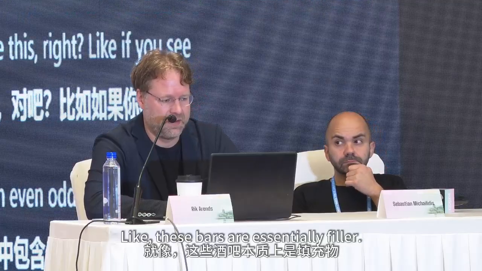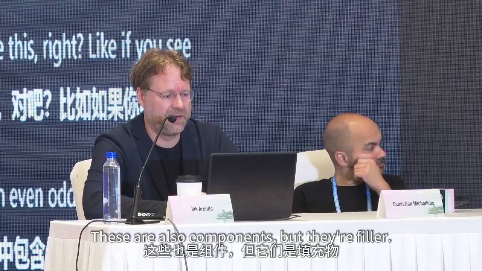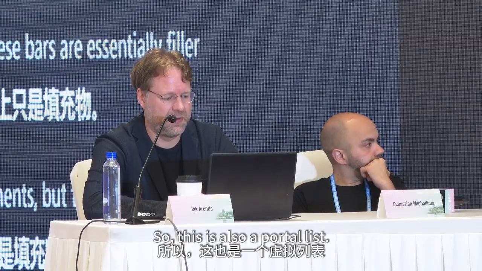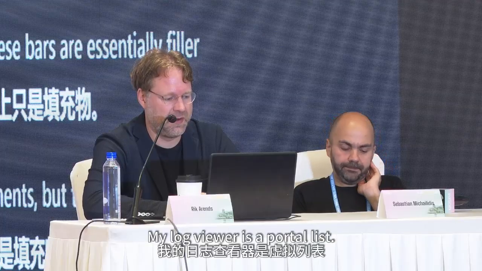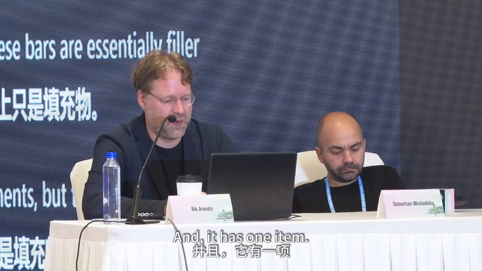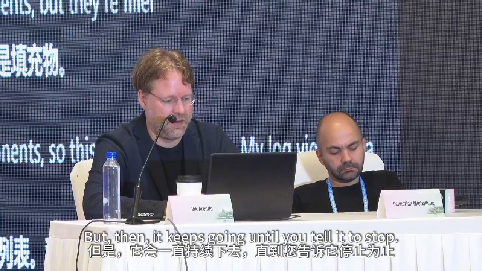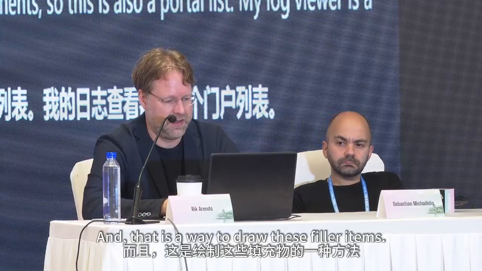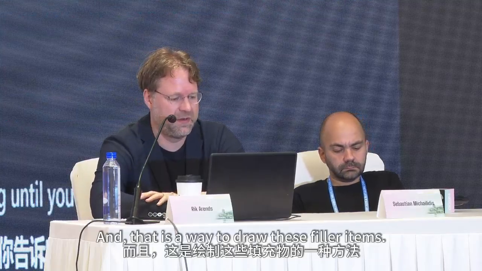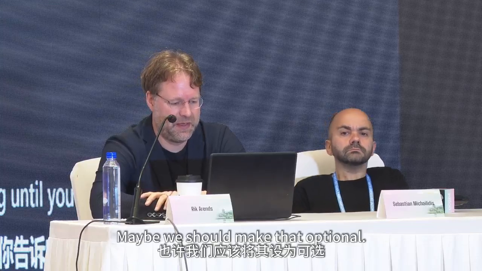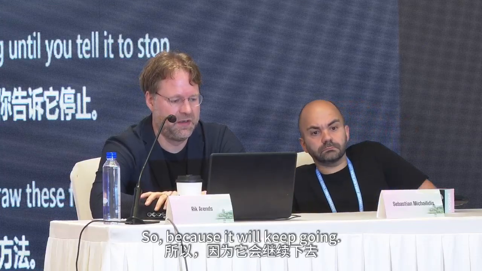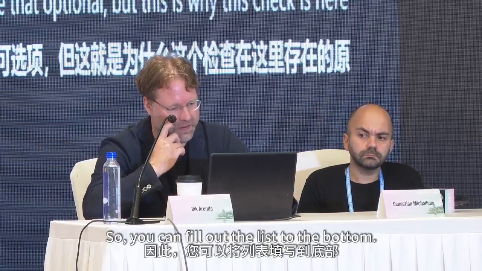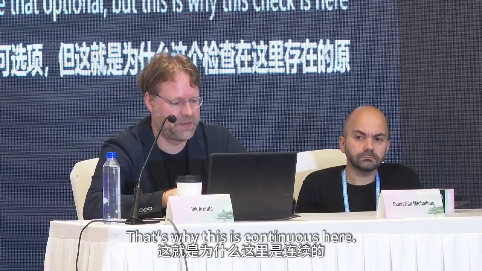Like these bars are essentially filler. These are also components, but they're filler. This is also a portal list. My log viewer is a portal list. It has one item, but then it keeps going until you tell it to stop. That is a way to draw these filler items. Maybe we should make that optional, but this is why this check is here. Because it will keep going, you can fill out the list to the bottom. That's why this continue is here.